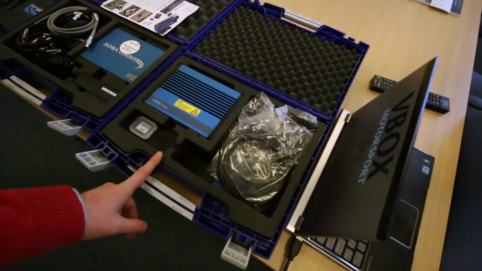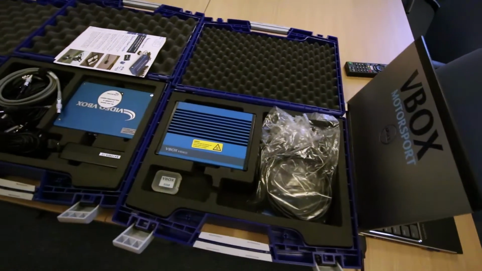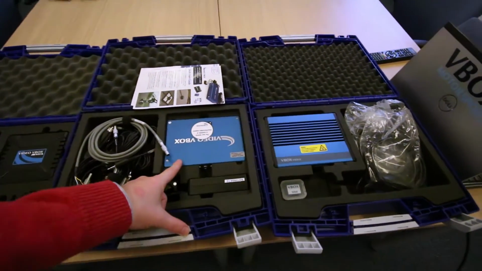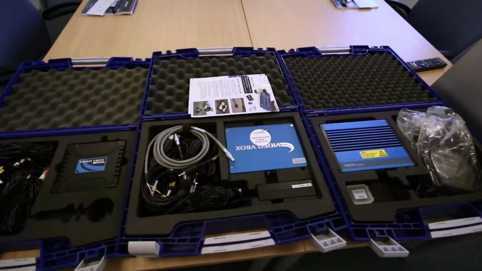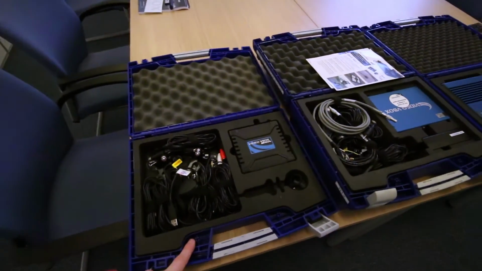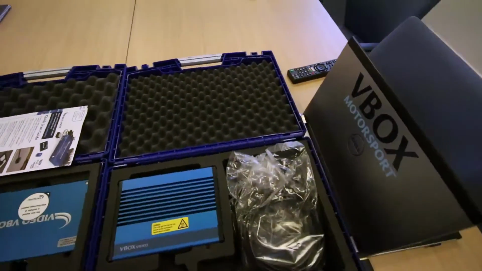So this is the VBOX HD2, which is the one I've got. The camera's in there as well, and the display. This is the VBOX HD original, I believe that is, and this one's obviously the Racelogic Lite, which is the basic range, middle range, and top of the range.